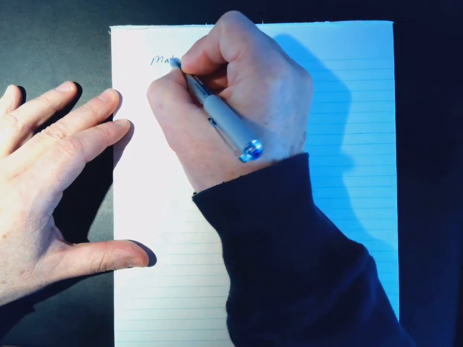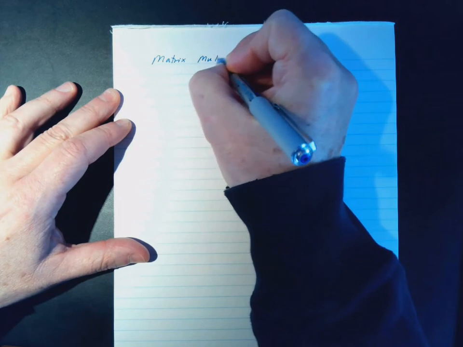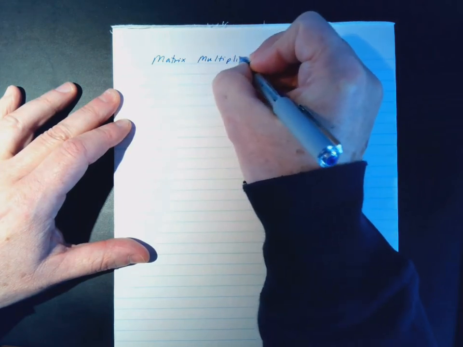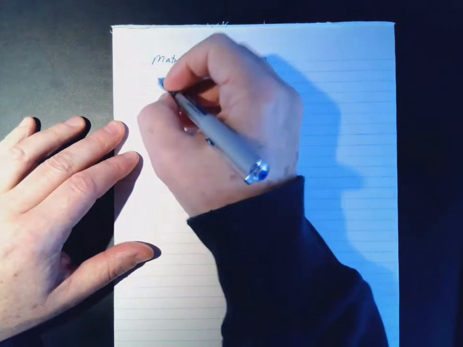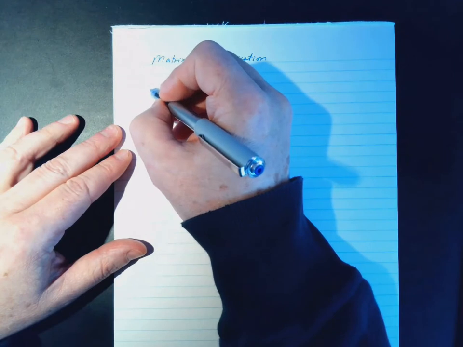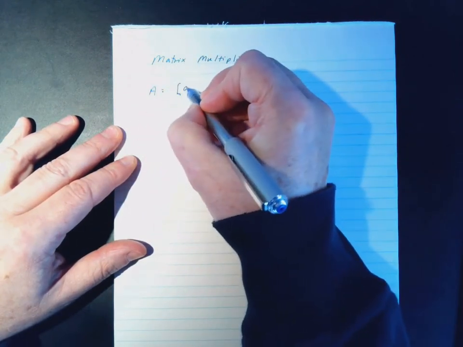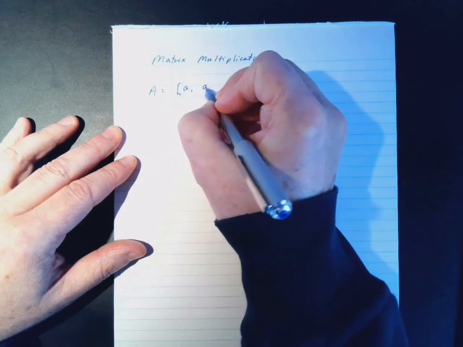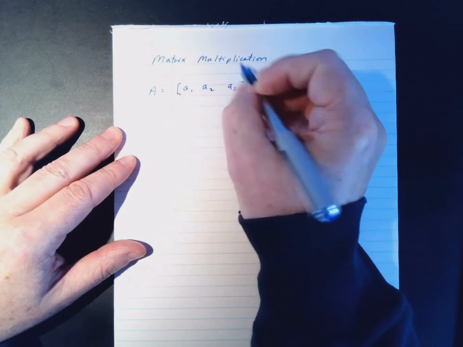Because of all the things that come up in matrix algebra, matrix multiplication tends to be the only one that people get stuck on. When you have a matrix, remember a matrix is a row of vectors. So I'll call these vectors A1, A2, and A3.